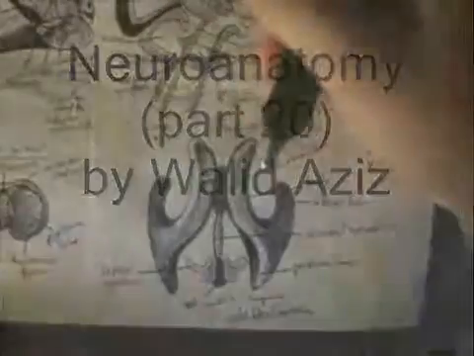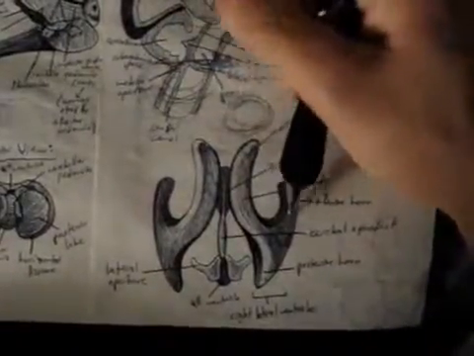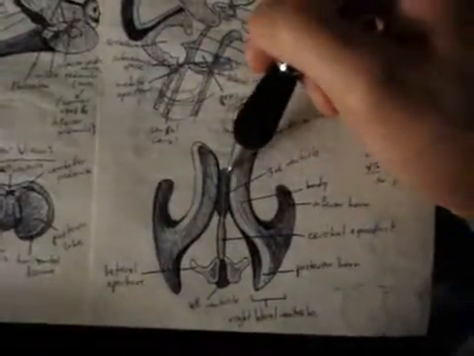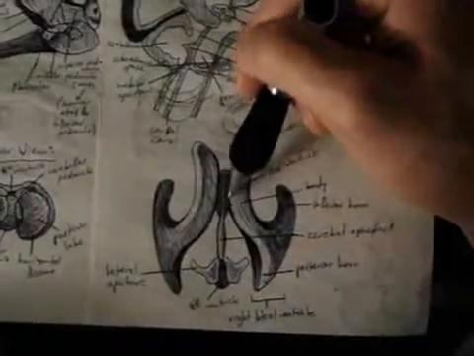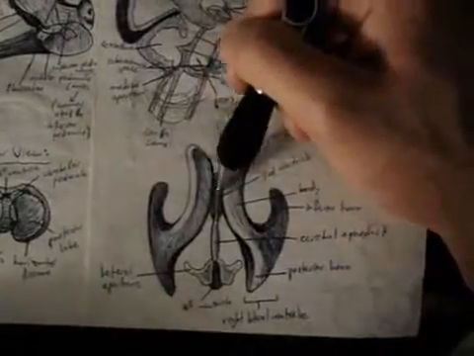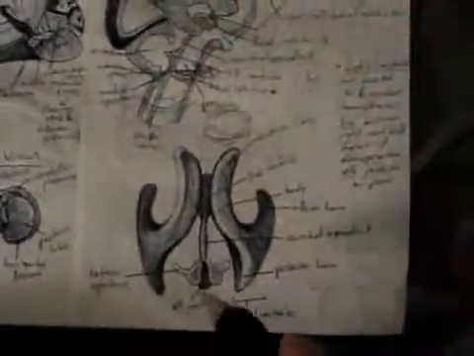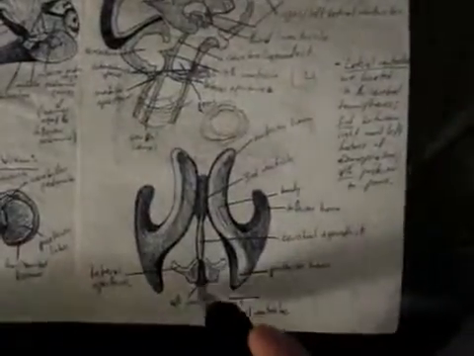This is the view of the lateral ventricles from the top. So there's your anterior horn, posterior horn, the inferior horn. And then the interventricular foramens, can't be seen here, but they drain into the third ventricle in here. Third ventricle into the cerebral aqueduct, and then into the fourth ventricle. And there's your lateral apertures and median aperture.